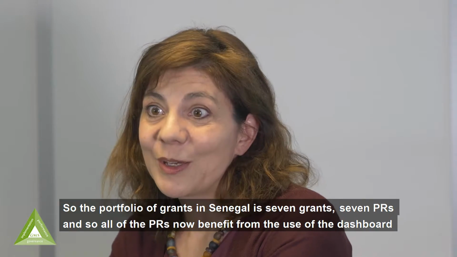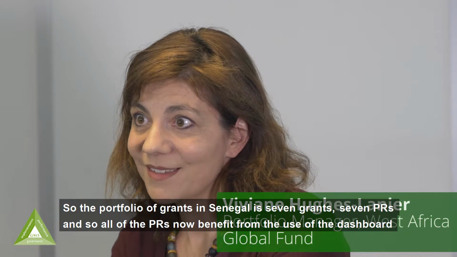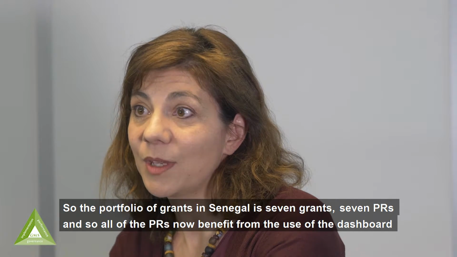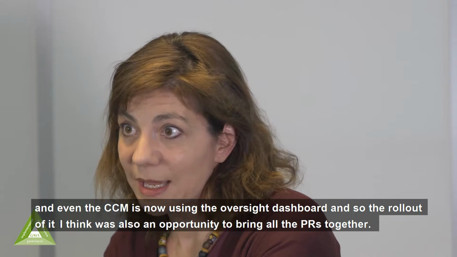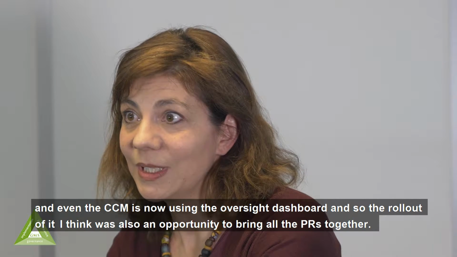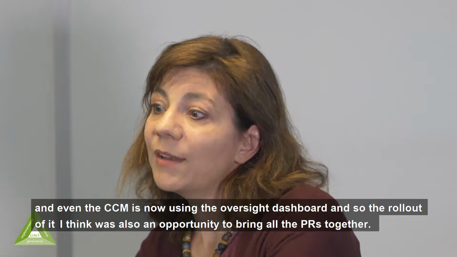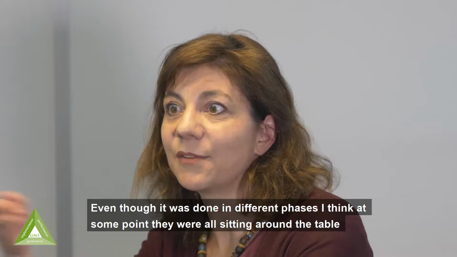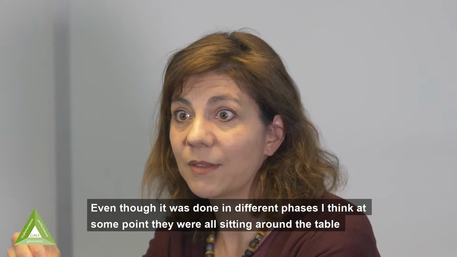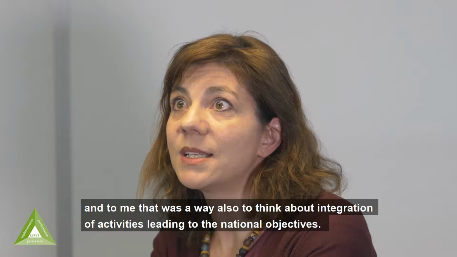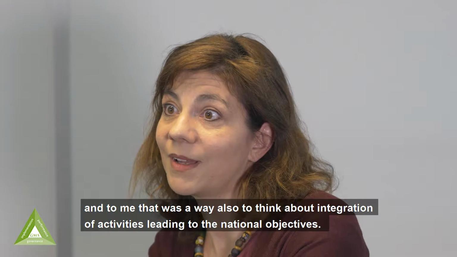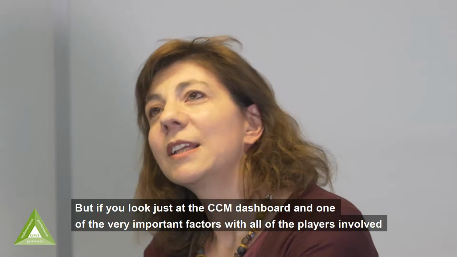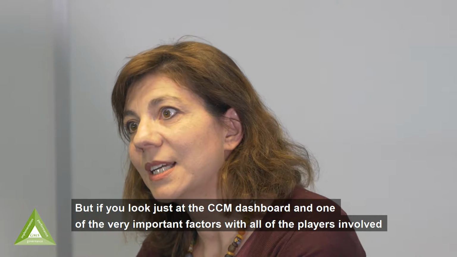So the portfolio of grants in Senegal is 7 grants, 7 PRs. And so all of the PRs now benefit from the use of the dashboard, and even the CCM is now using the oversight dashboard. And so the rollout of it, I think, was also an opportunity to bring all the PRs together. Even though it was done in different phases, I think at some point they were all sitting around the table. And to me, that was a way also to think about integration of activities leading to the national objectives.